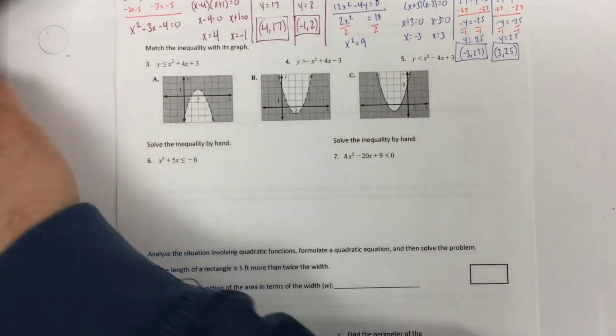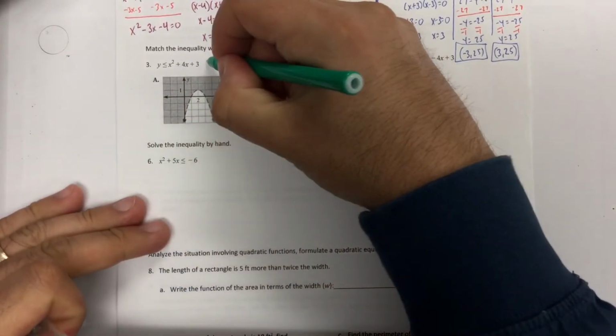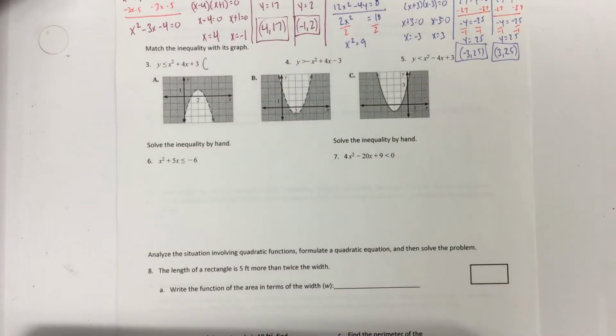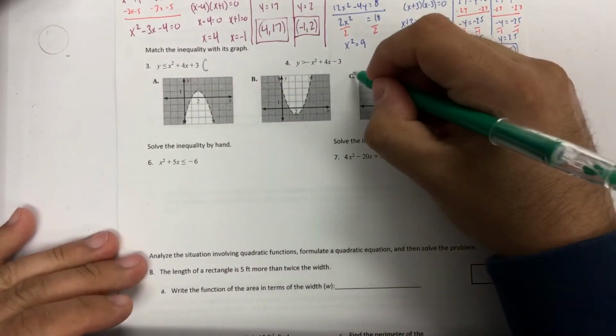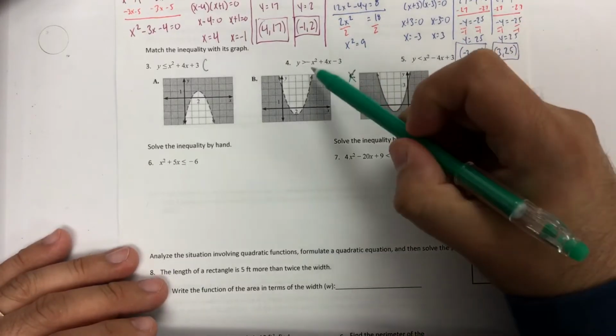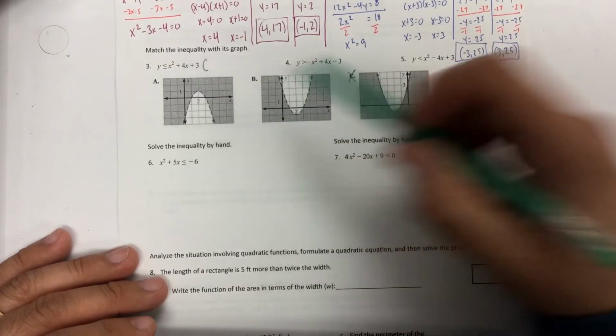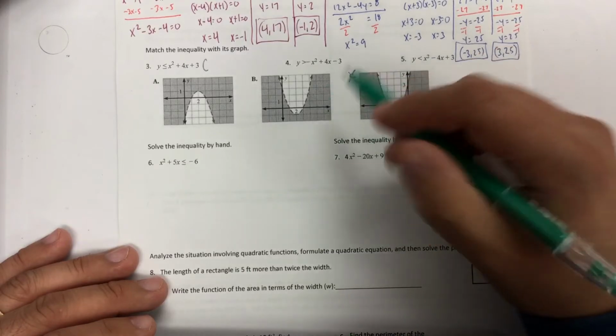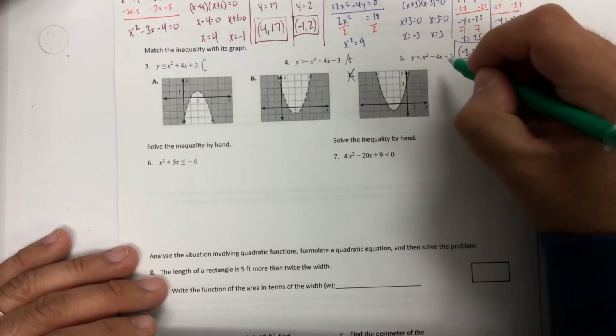So without even really doing anything mathematical, just by knowing the solid versus dashed line, I can know this one's C. Now for A and B, once again, I really don't need to do anything as well because this is negative, which means it's facing down. This A is positive, which is facing up. So I can know this is C, A, and this is B.